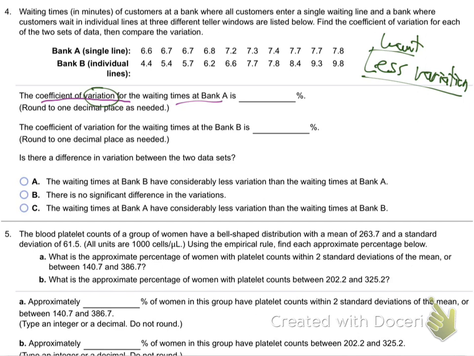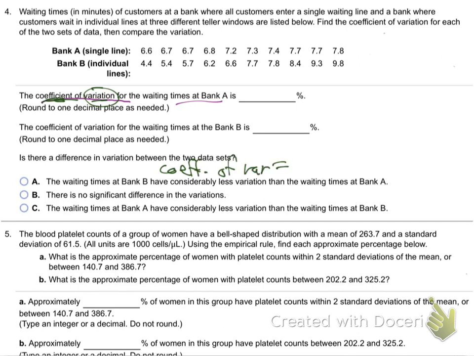Okay, so they're having us calculate something called the coefficient of variation. How do you calculate the coefficient of variation? Let me write it over here. The coefficient of variation is S sub x divided by x bar. See, S sub x stands for the standard deviation, divided by the average number in the data set.